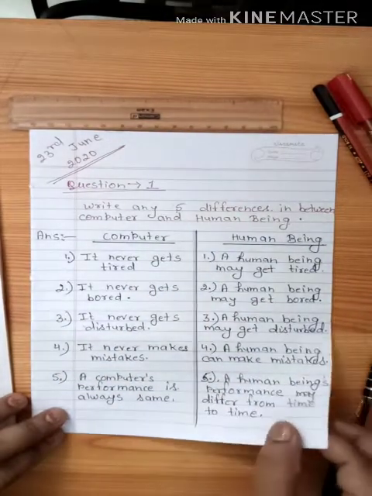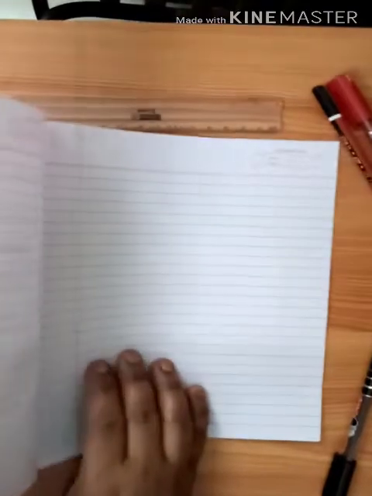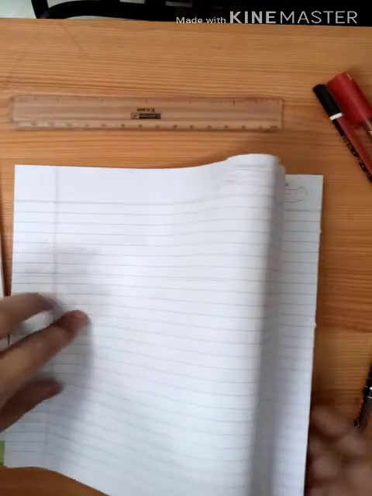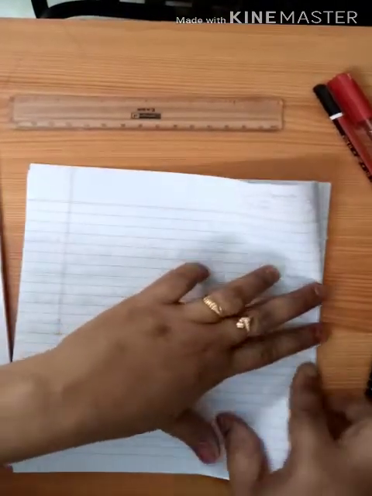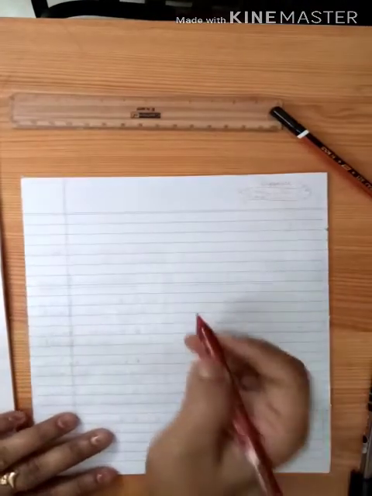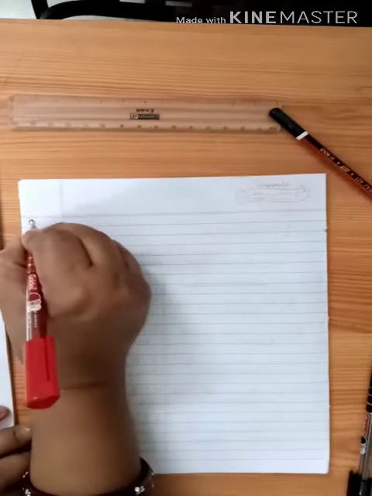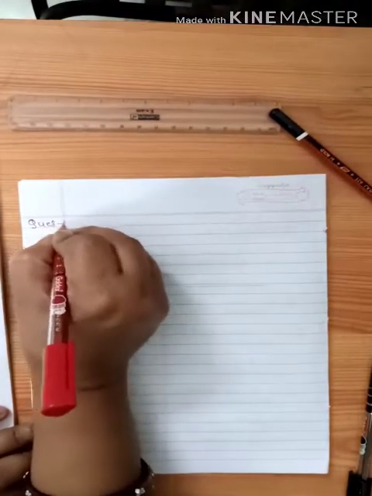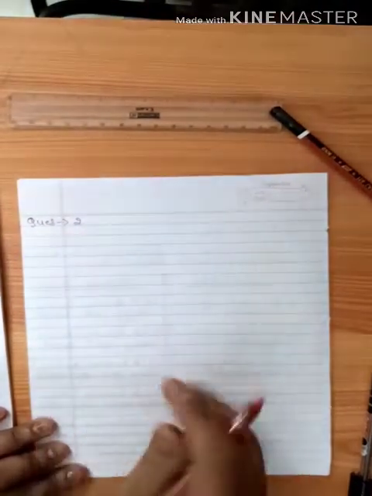Now, question number 2. We are moving to the next question. Again, you turn your page. The next question I am writing here. Question number 2. What is this question?